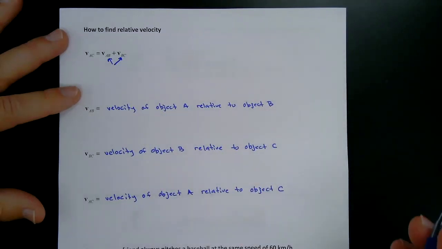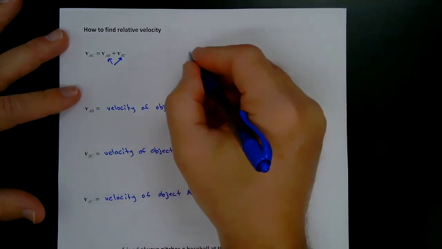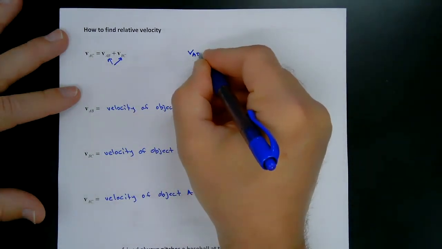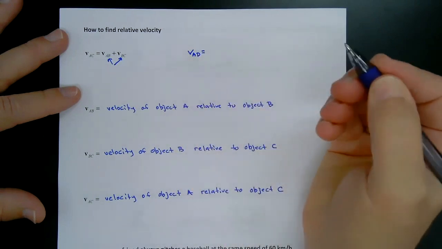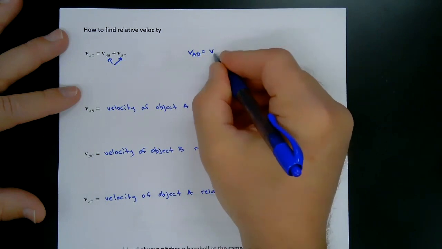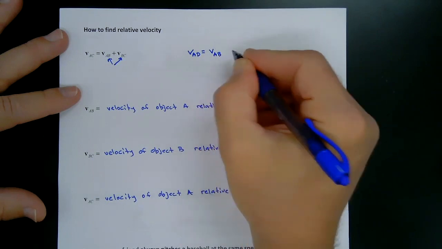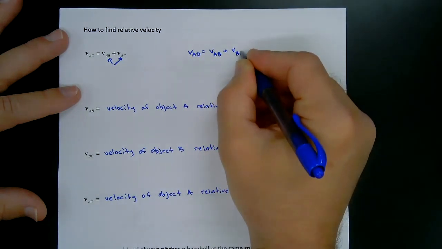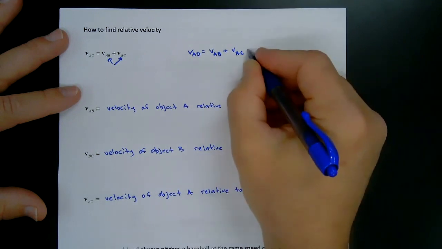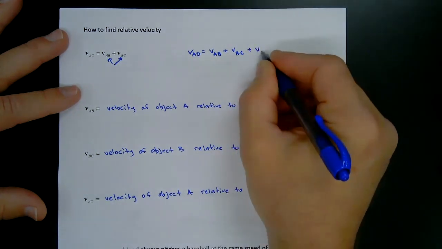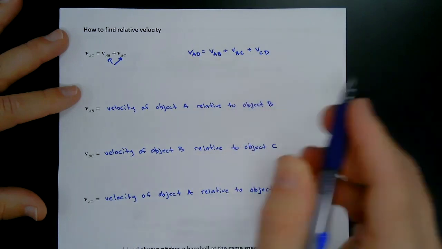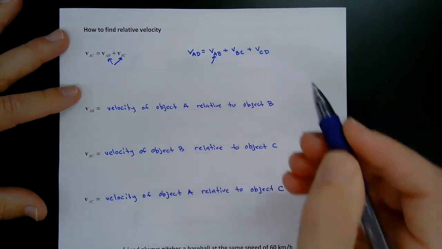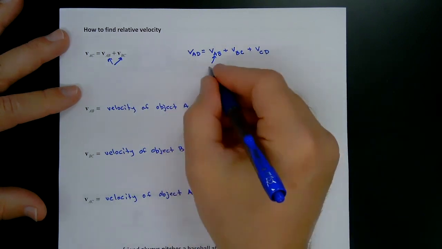So if I want to write this, like let's say I want to know the velocity of object A relative to D, then what I would need to do is find the velocity of object A relative to B, add that to the velocity of object B relative to C, and then add to that the velocity of object C relative to D. Okay, so in this equation, this one right here needs to be the object we're finding the velocity of.